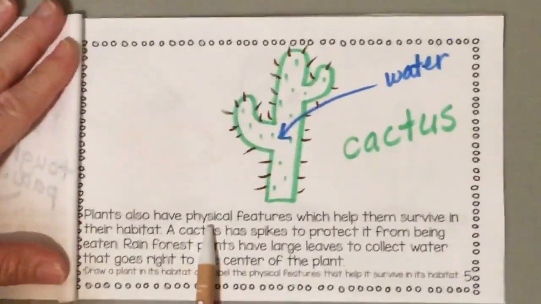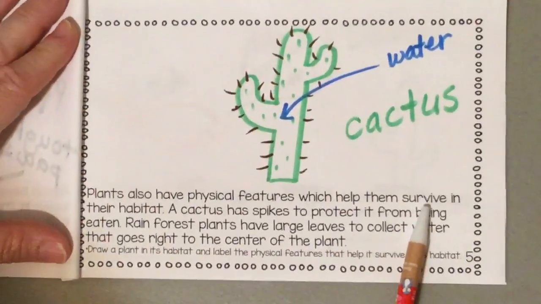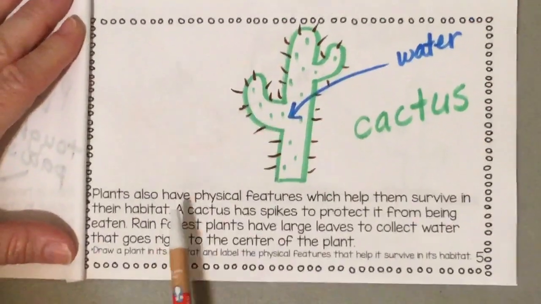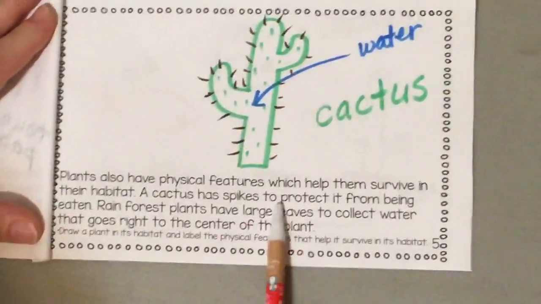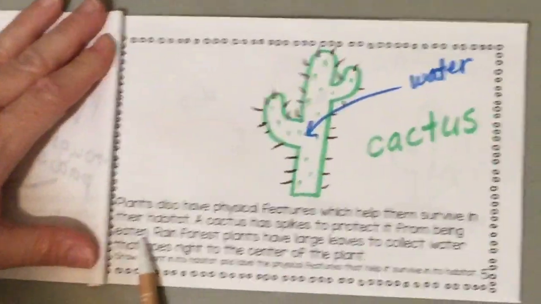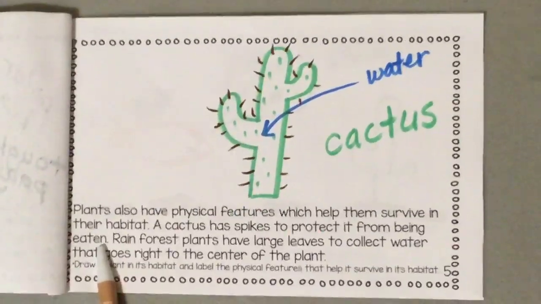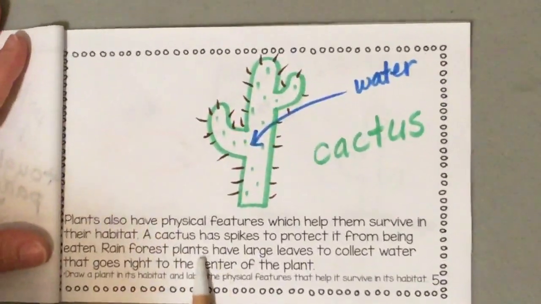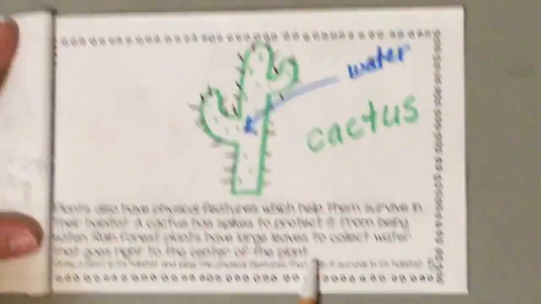Plants also have physical features, that means parts of their plant body, which help them survive and live in their habitat. A cactus has spikes to protect it from being eaten. Other animals will not eat it because it has spikes. Do you want to eat something with thorns on it? No. Rainforest plants have large leaves to collect water that goes right to the center of the plant.